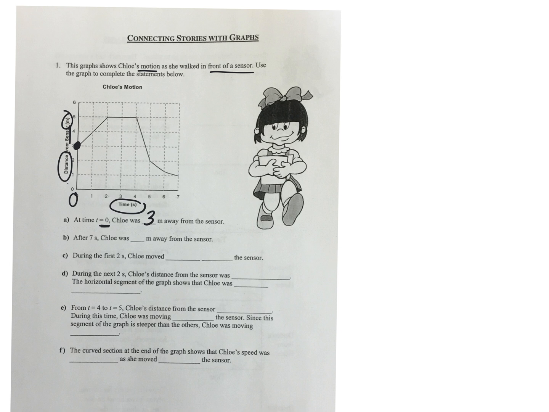After 7 seconds, how many meters away from the sensor was she? So we're going to look at 7 seconds, and you have to tell me how many meters away from the sensor was she? 1 meter.